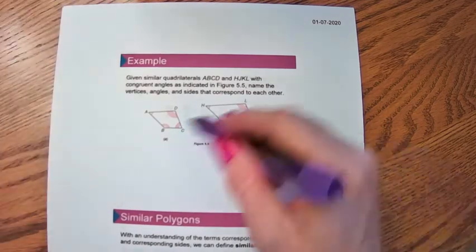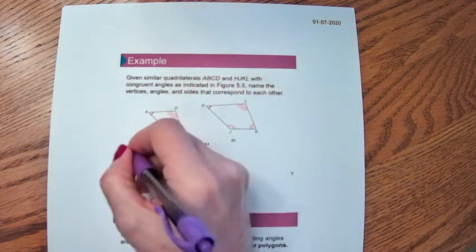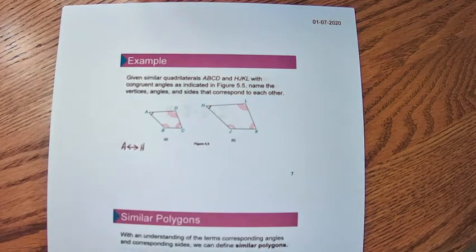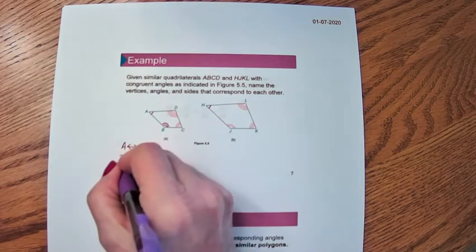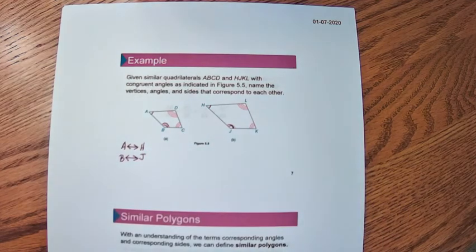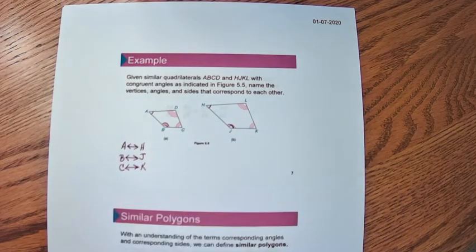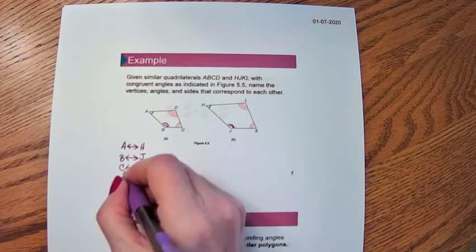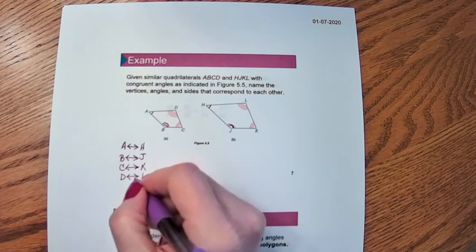So here's our example. These are similar quadrilaterals. These have single ticks, so we would say vertex A corresponds to vertex H. This one has 2 ticks, so we would say vertex B corresponds to vertex J. The same for vertex C, going to the 3 arc angle, and vertex D corresponds to vertex L.